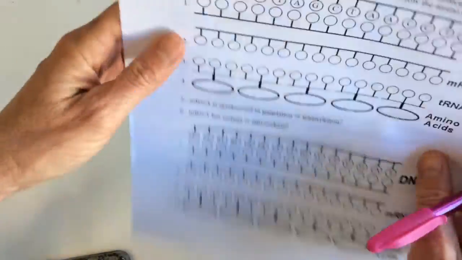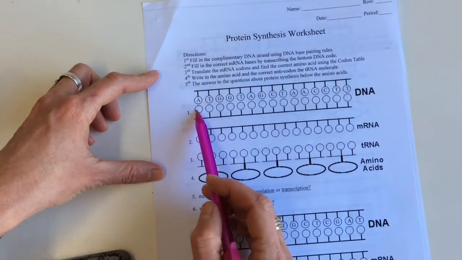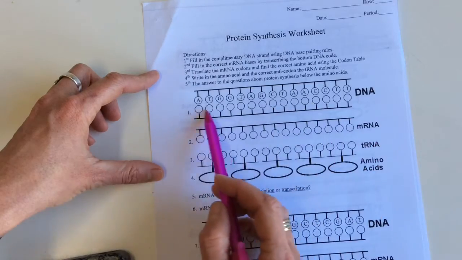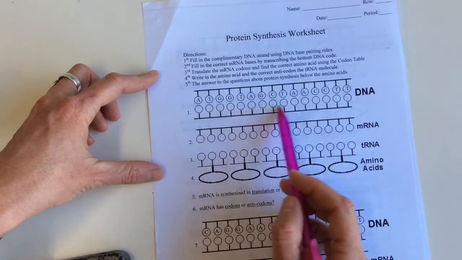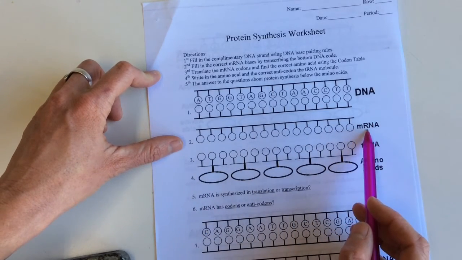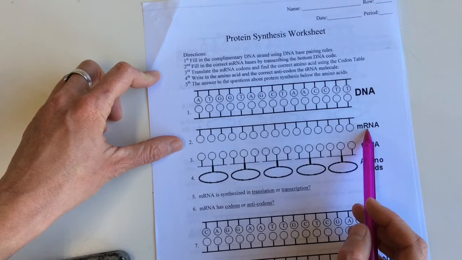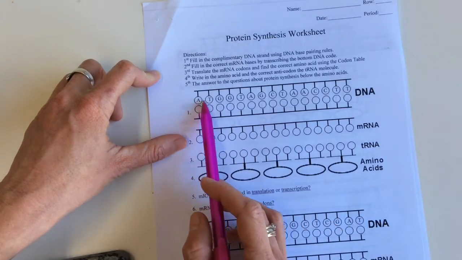Now this sheet as well, I'm asking for this sheet to be done. You've got your DNA strand. You would write your complementary DNA. Then it asks you to write down your messenger RNA. Make it the complement of this one.